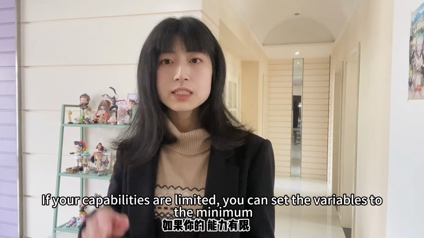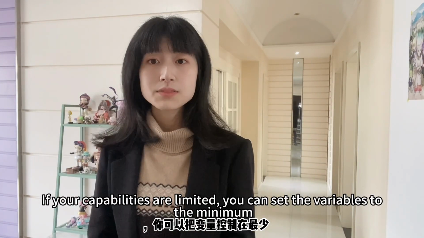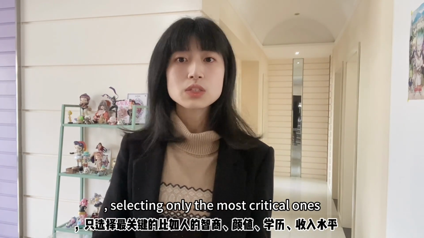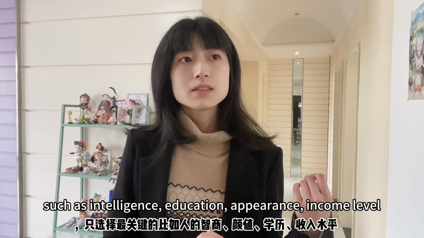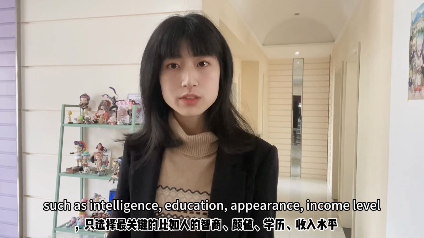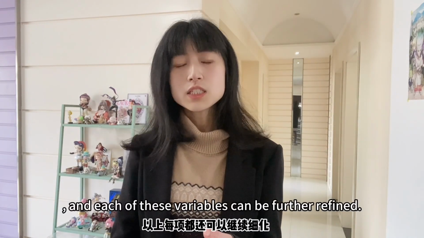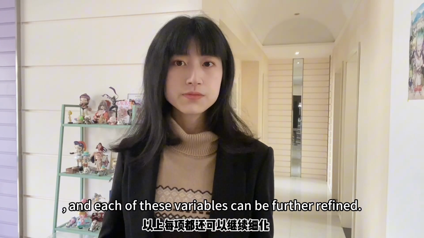If your capabilities are limited, you can set the variables to the minimum, selecting only the most critical ones such as intelligence, education, appearance, income level, yours and the other person's. And each of these variables can be further refined.